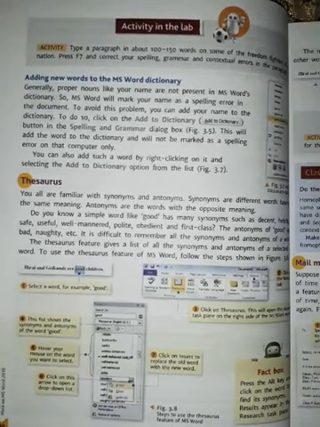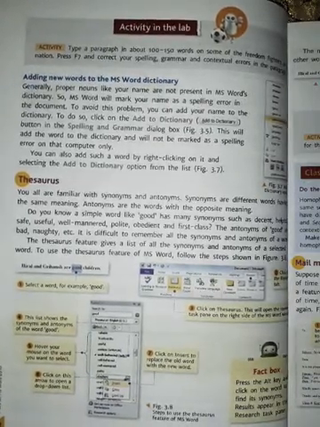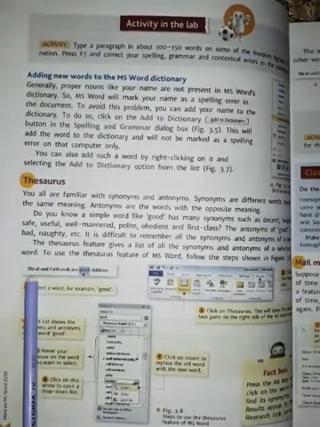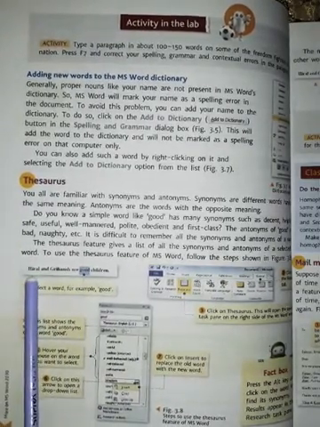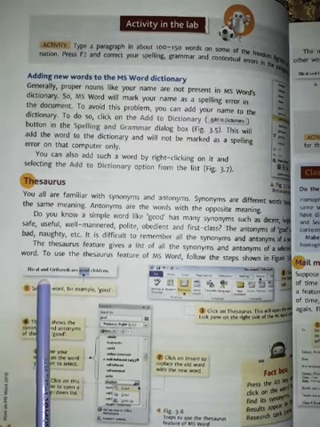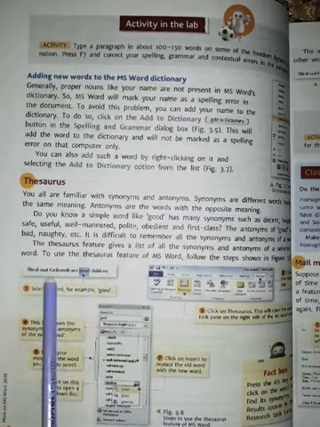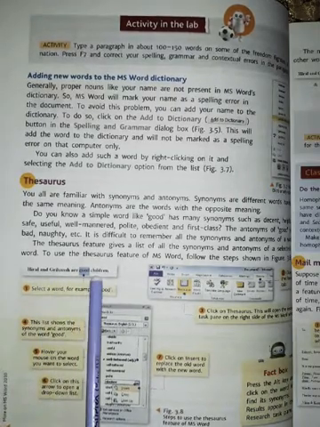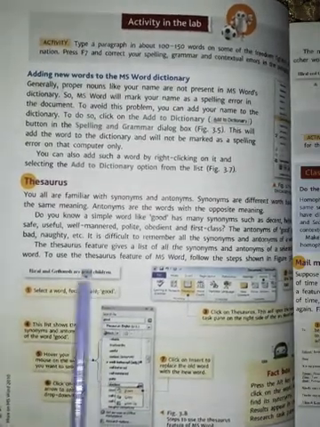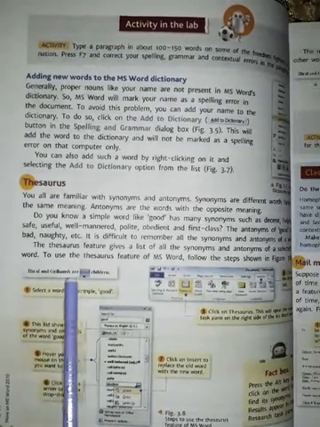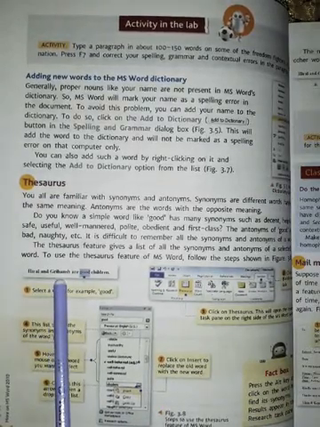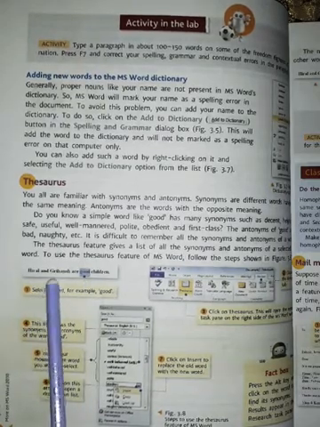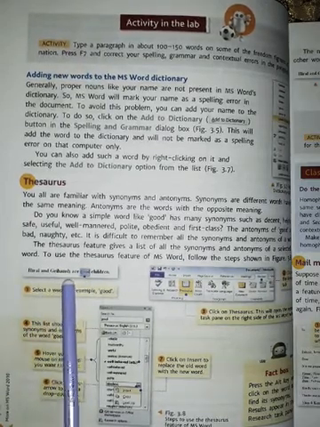First we write our sentence. For example, Hiral and Grihans are good children.